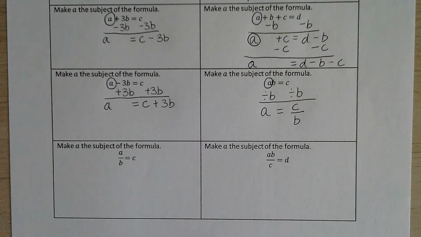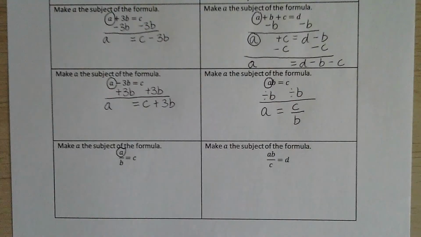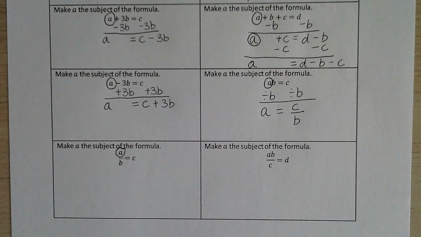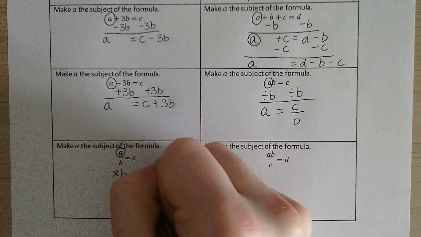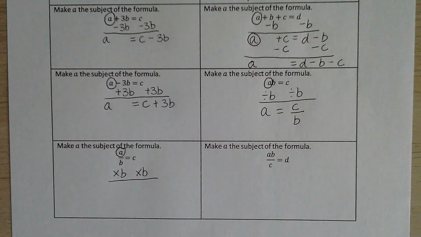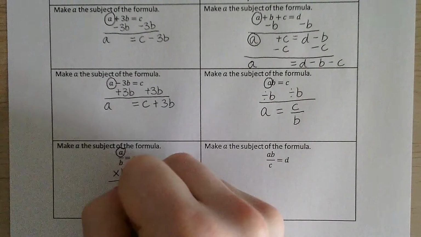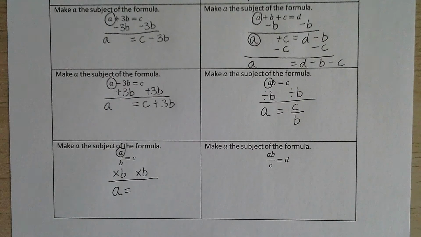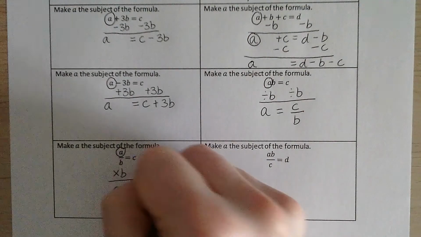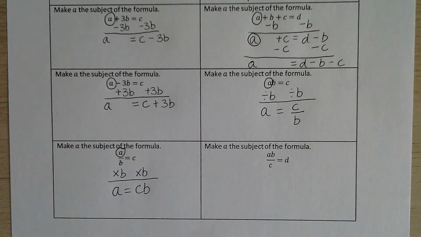Our next question is making a the subject of the formula a over b equals c. We want to isolate a, which means I need to get rid of the divide by b. That means to both sides we are going to multiply by b. A divided by b times b will have the b's cancel, leaving us with just a. The equals sign will drop down. And then c times b, well, in algebra, if we're multiplying two variables, we just write them next to each other without a multiply symbol. So our answer here is a equals cb.